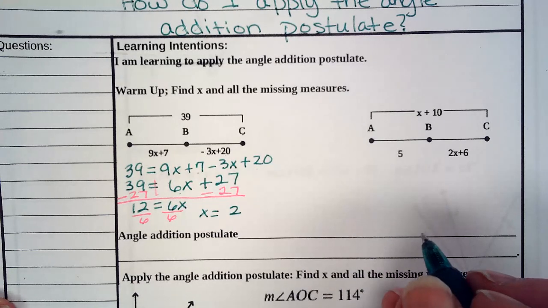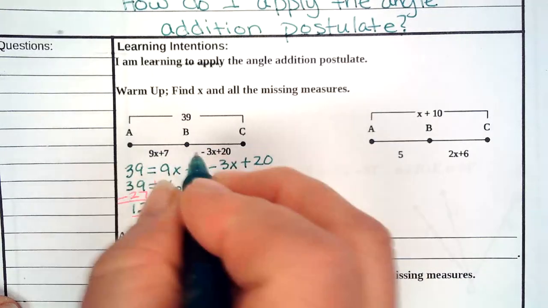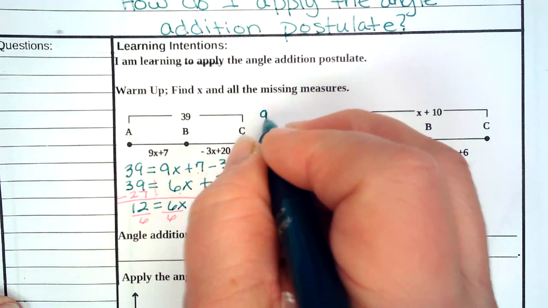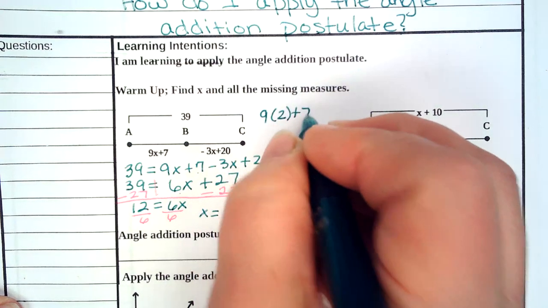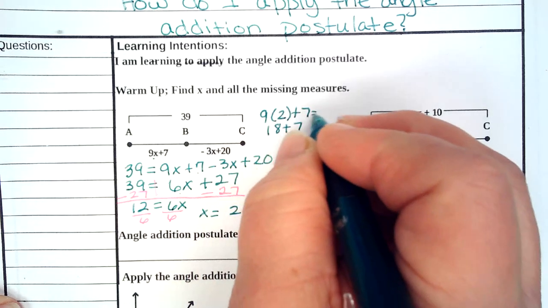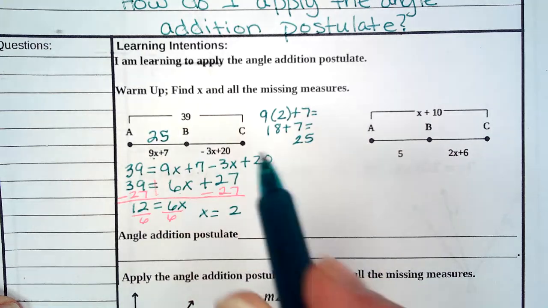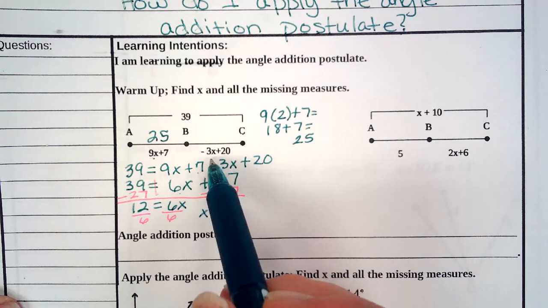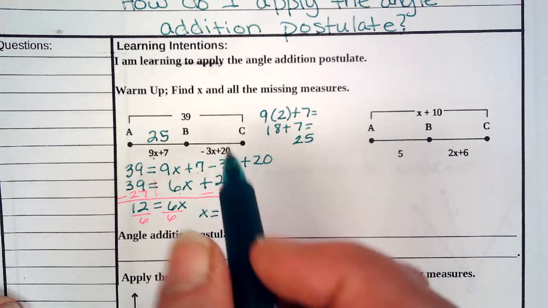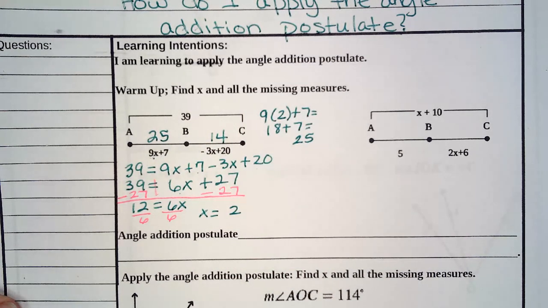Okay, I found x. Do I want to sub in? Which one do I want to go in first? It doesn't matter. So if I'm looking at 9 times 2 plus 7, I'm using this one here. 18 plus 7, and that is equal to 25. This length is 25. To find this one, I can either put 2 in here and it would be negative 6 plus 20, which would be 14. Or I could say 39 minus 25 leaves me with what? Once again, you get 14.